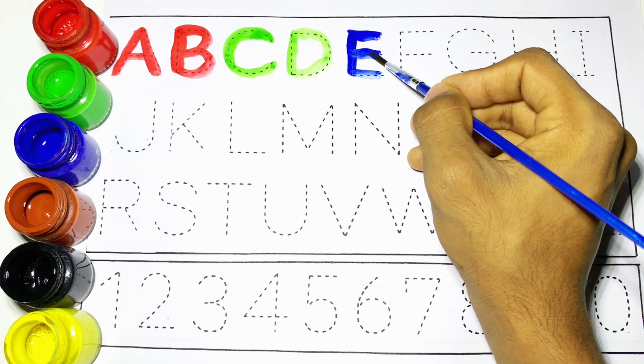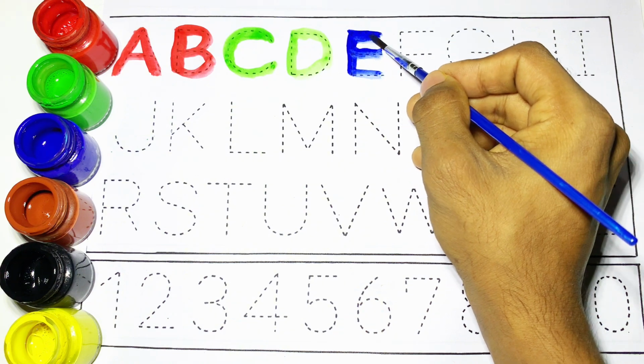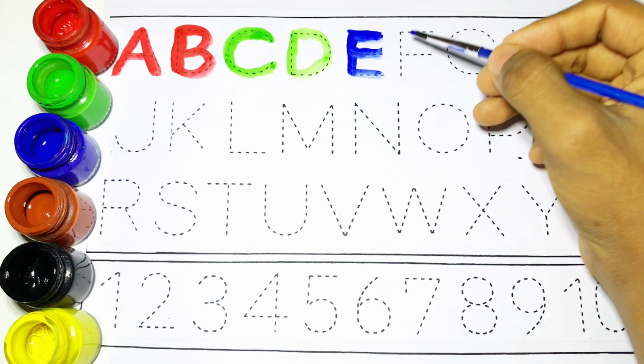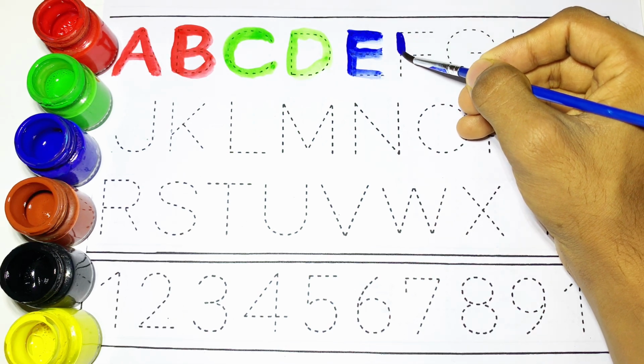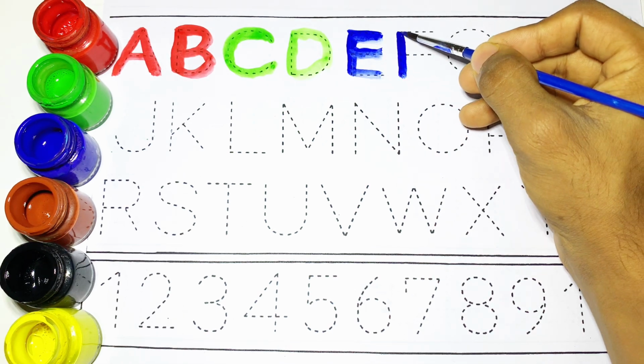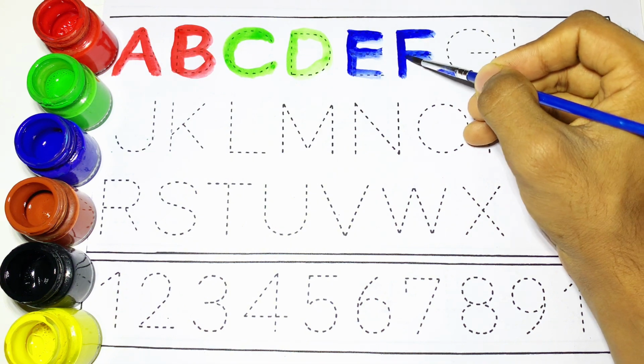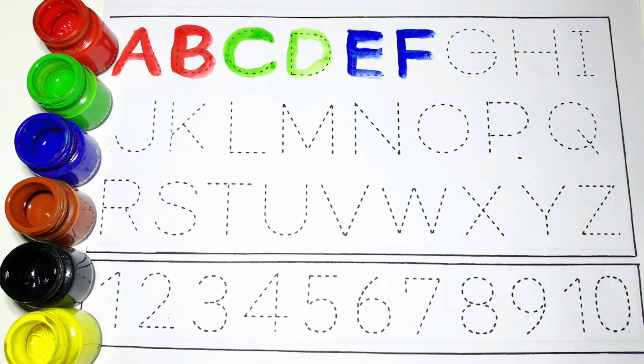E for egg, E for elephant. Kids, again use blue color and draw F. F for fish, F for fan. The alphabets of F. Kids, now draw G.